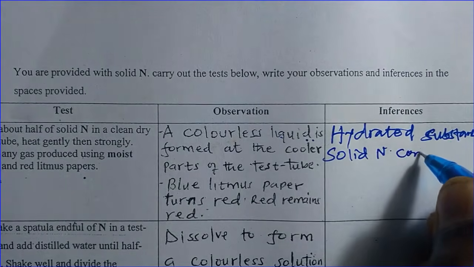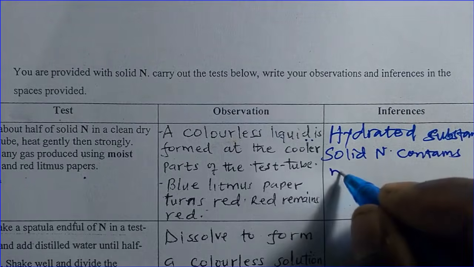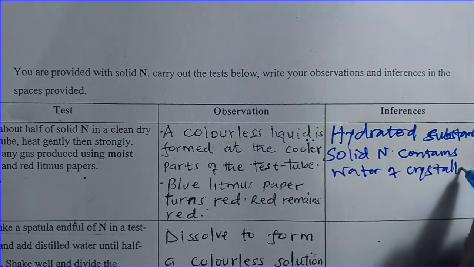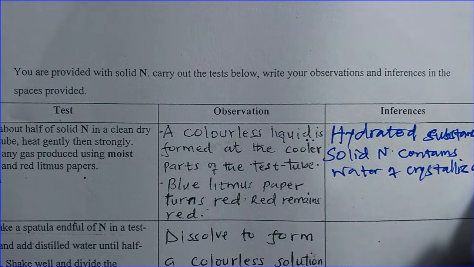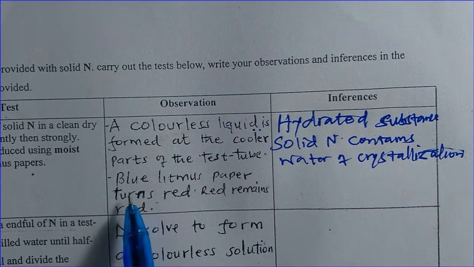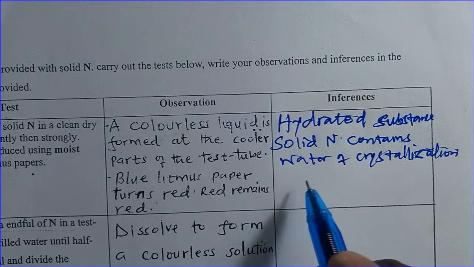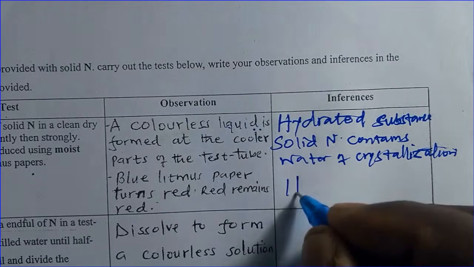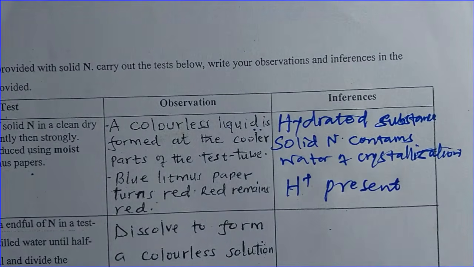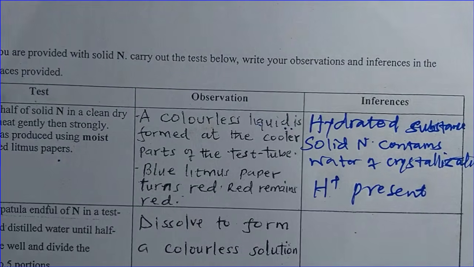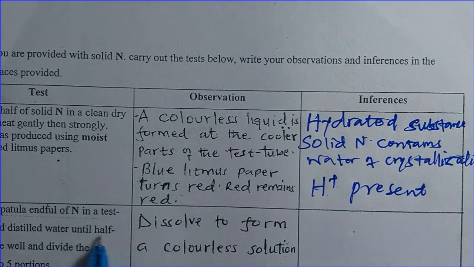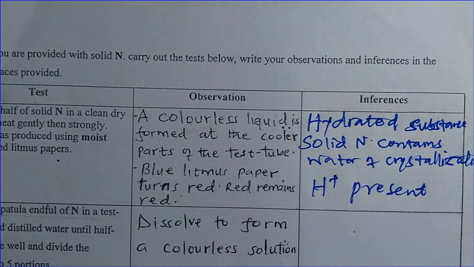Solid N contains water of crystallization. On the blue litmus paper turning red, it means hydrogen ions are present. Take a spatula end of N in a test tube and add distilled water until half filled. Shake, divide the solution into 5 portions.